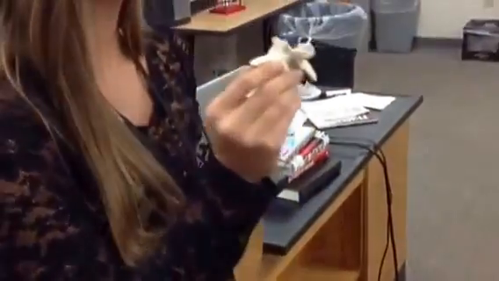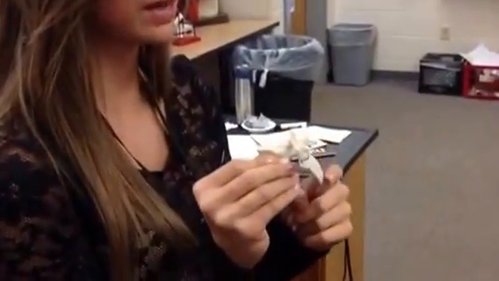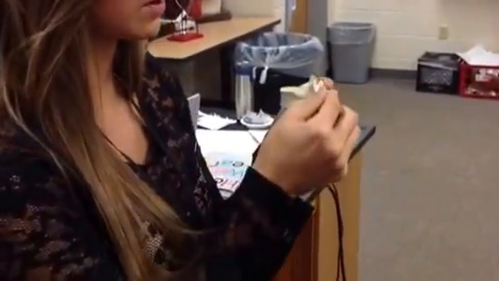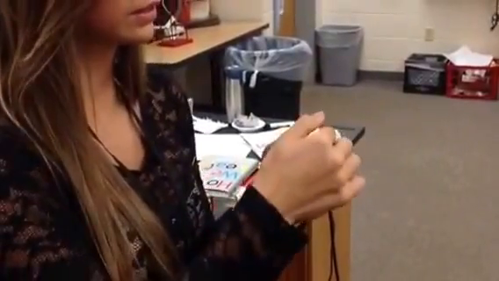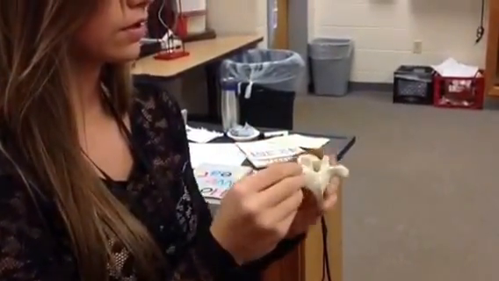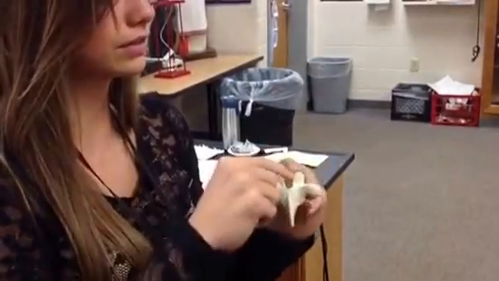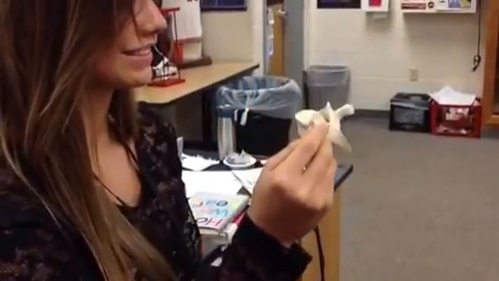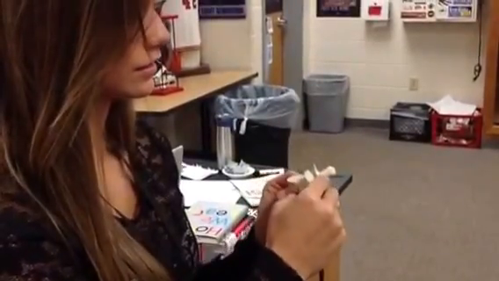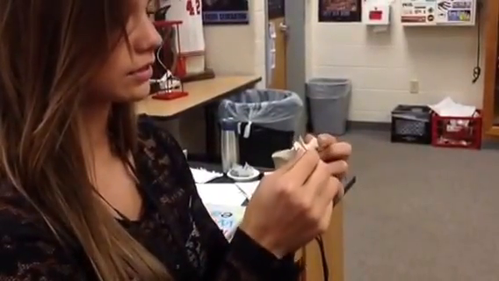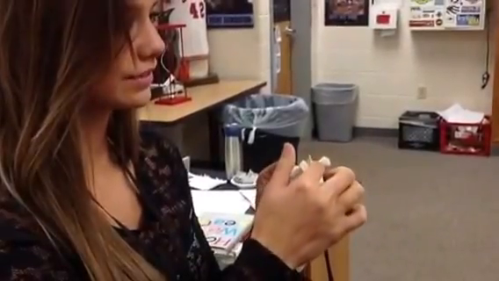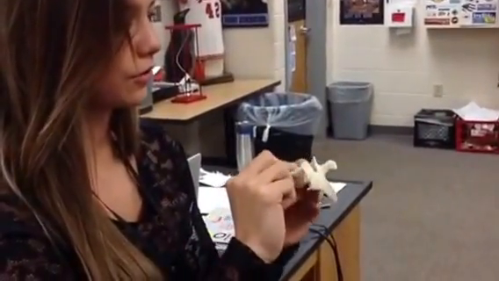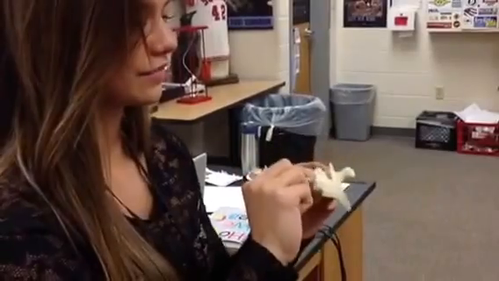Yep. This is the thoracic vertebra, and this is the spinous process. This is the transverse process. This is the lamina, pedicle, vertebral body, and this is the vertebral foramen. So, thoracic vertebra. Spinous process. Transverse process. Lamina. Pedicle. Vertebral body. Vertebral foramen.